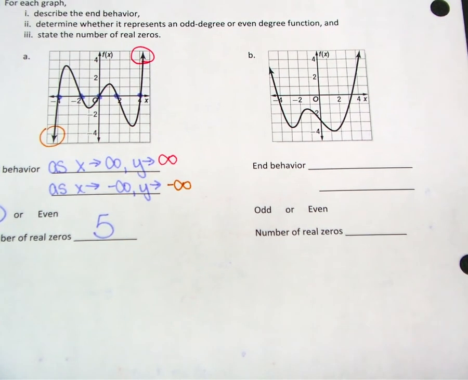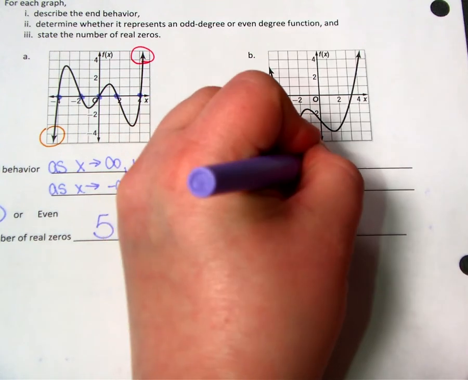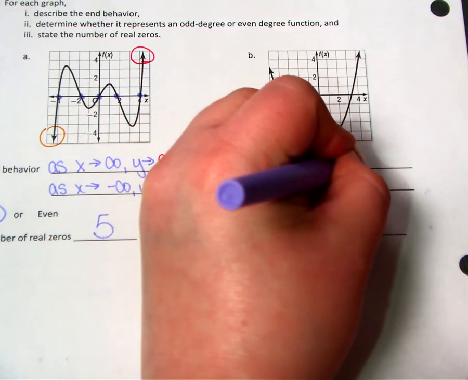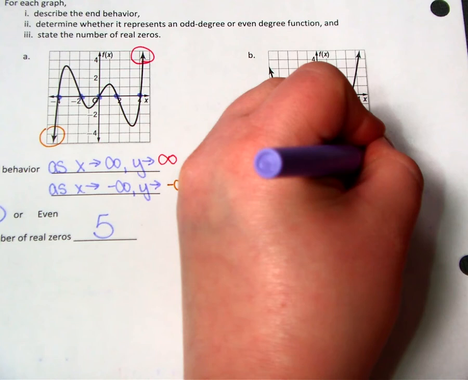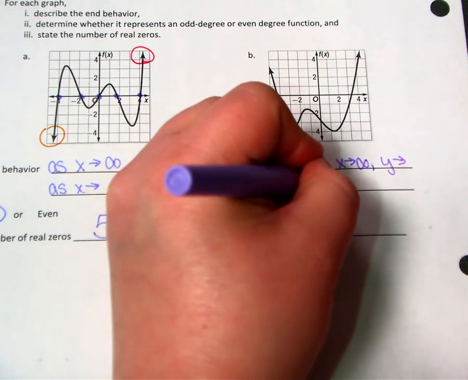Let's do the same for part B, and then I'll set you loose on your homework. Part B asks you to describe the end behavior. That indicates we got to write the part down that I memorize first.